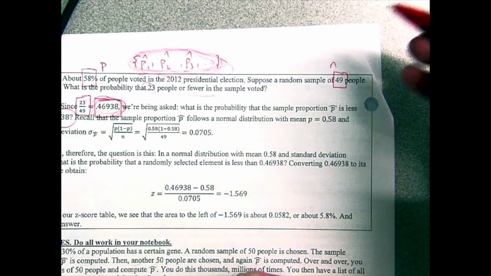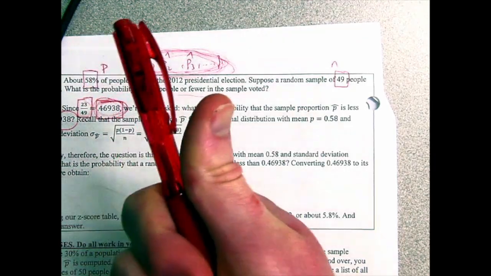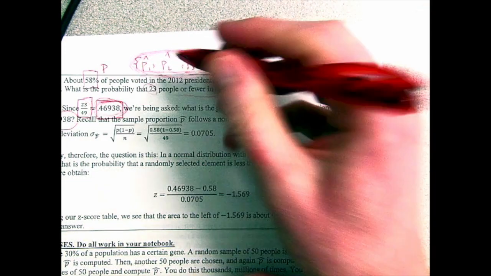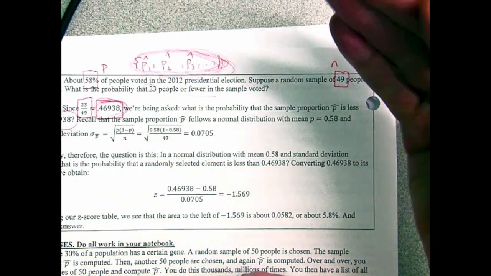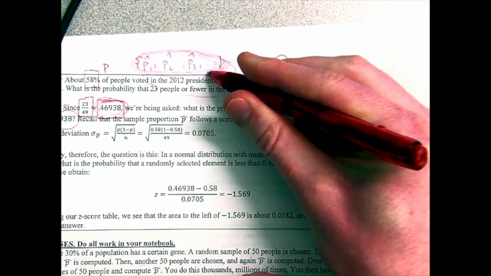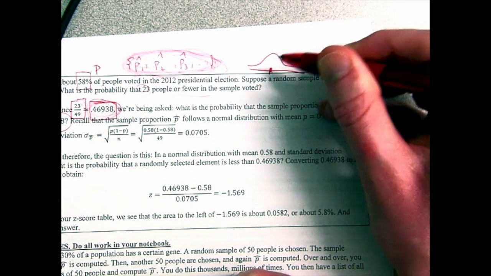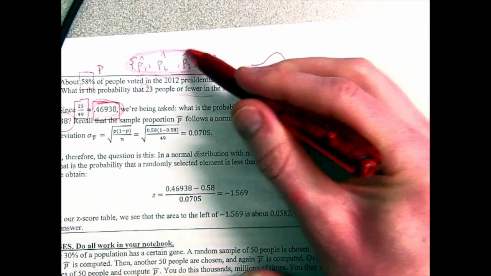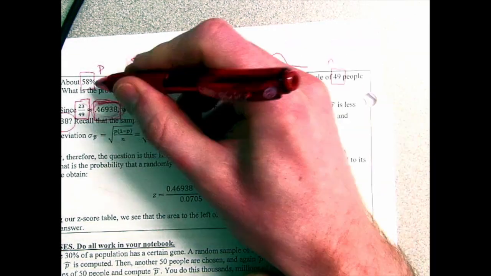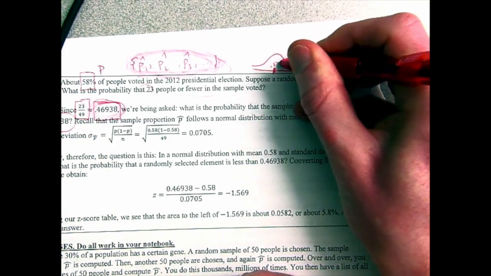Because we know a lot about this data set. We know that it's normally distributed according to the central limit theorem. We know what its mean is. We know what its standard deviation is. We're choosing a random element from it, so we know how to do this, right? So here's the idea. You've got this data set, this thing right here. It's normally distributed. It's centered around the mean of the distribution. The central limit theorem says the mean of this data set is the true population proportion P. Well, that's 0.58. So we have 0.58 right in the middle.